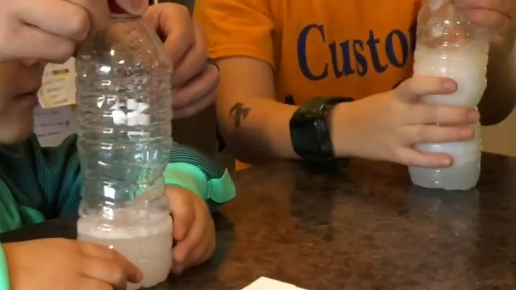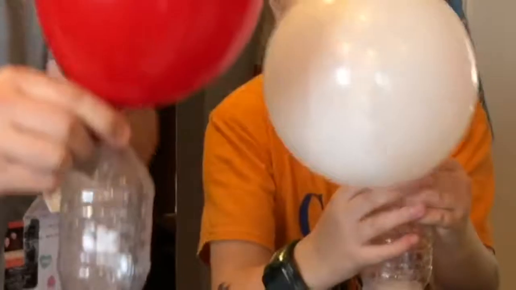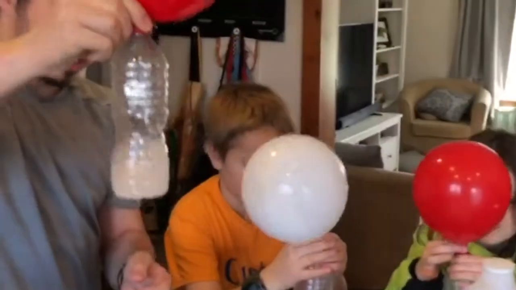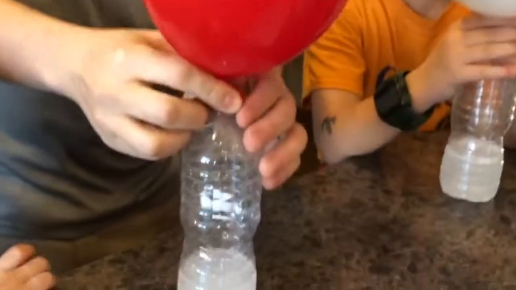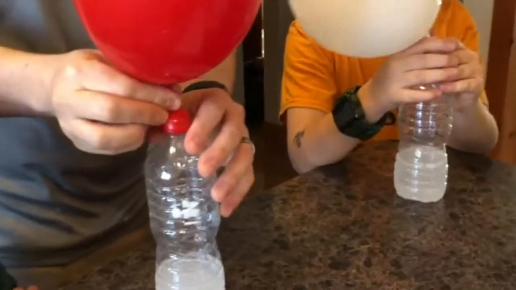So now, what's left in here? We have water, and the acetic acid has reacted with the sodium bicarb and created the water and the CO2. And you can see there's a little bit of powder left in there. That's the residual part of the sodium bicarb. Okay, can you do it again? And then we can take this off.